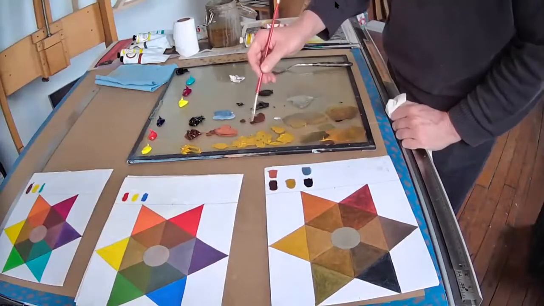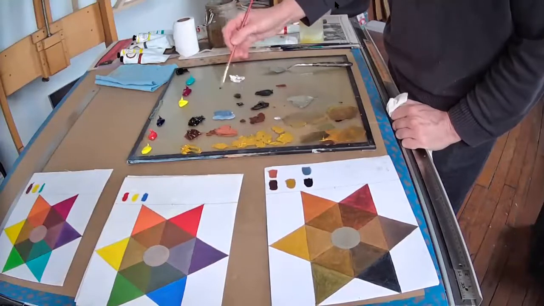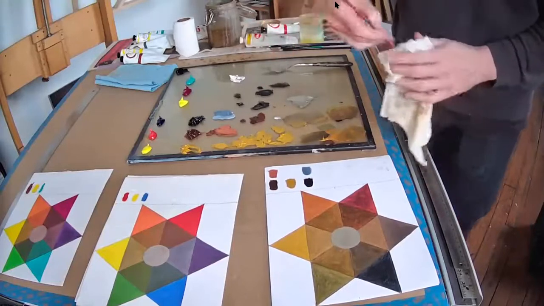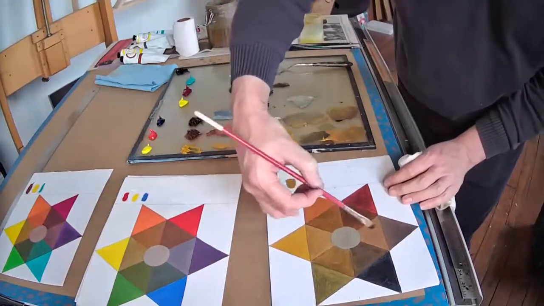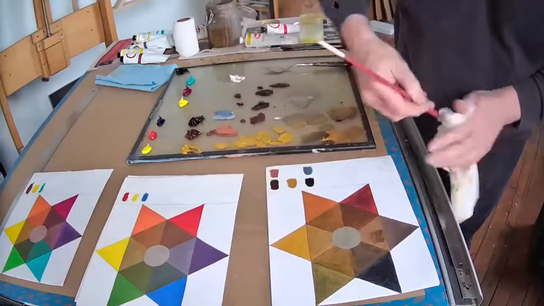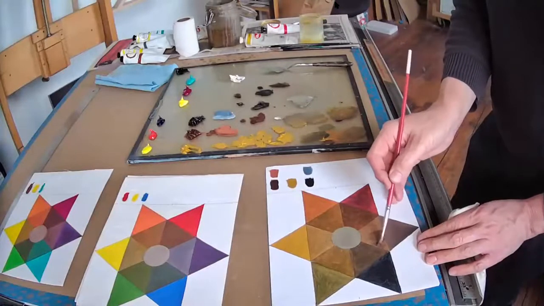So I'm going to make my gray violets a little bit different from the gray yellow. So I'm gonna just mix a little bit more violet into this.